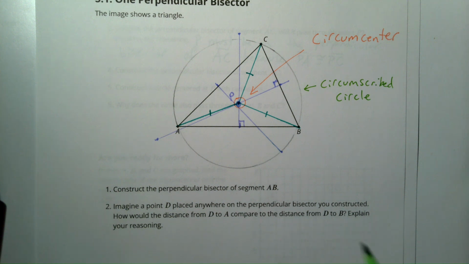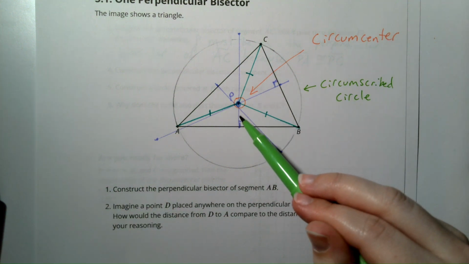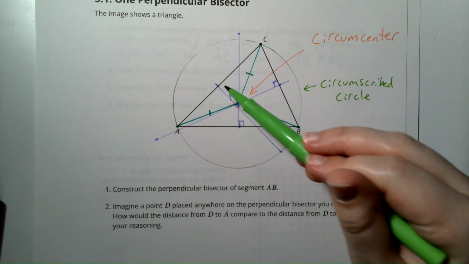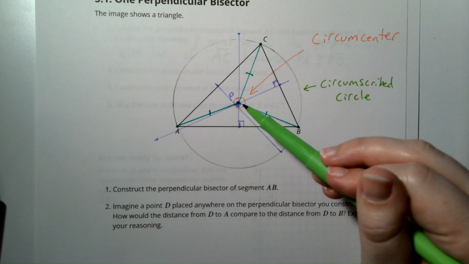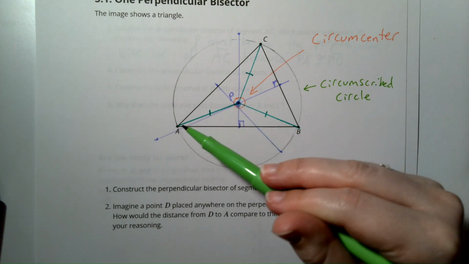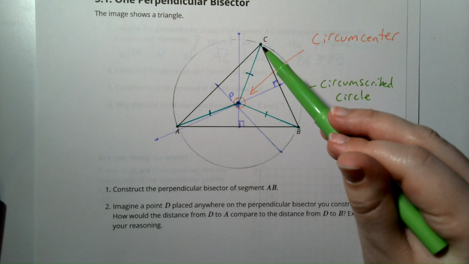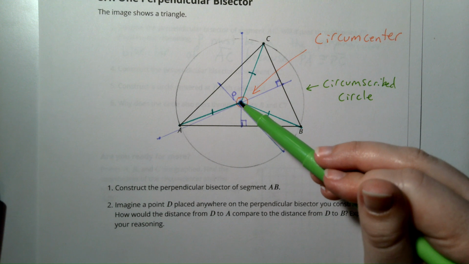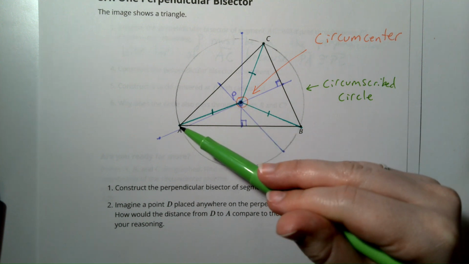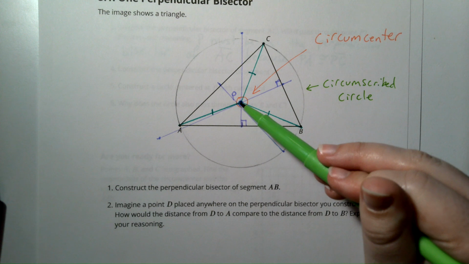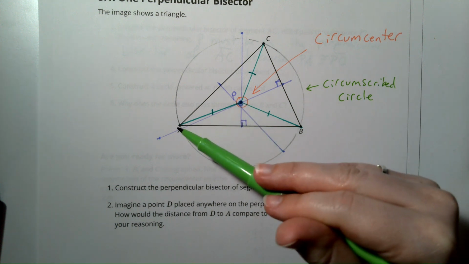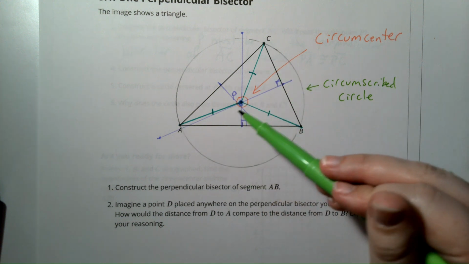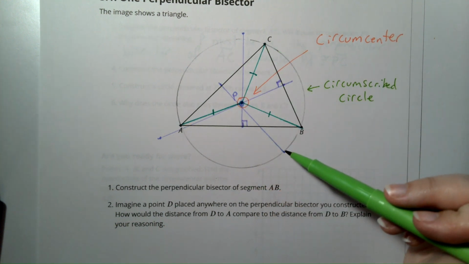So the circumcenter, we construct that by finding the intersection of the three perpendicular bisectors of the sides. And then that point is going to be equidistant from the three vertices of the triangle. And because that point is equidistant from the three vertices, that point is how we can draw a circle that goes through all three vertices. We just center it at that point, make our radius the length from our circumcenter to one of the vertices, and then that should be our circle that's going to go through all 3 vertices of the triangle.